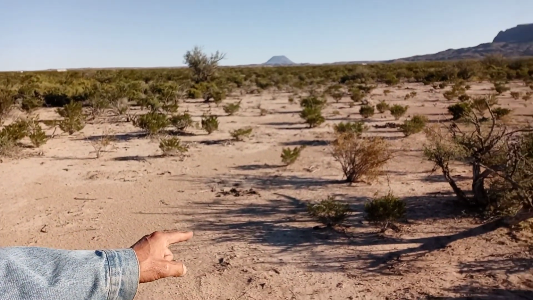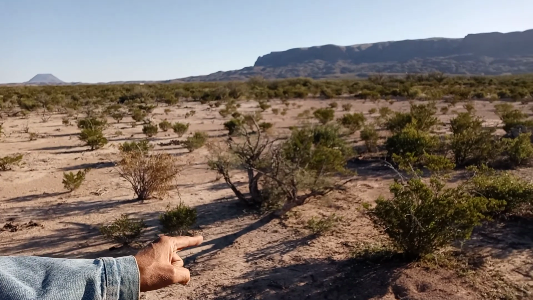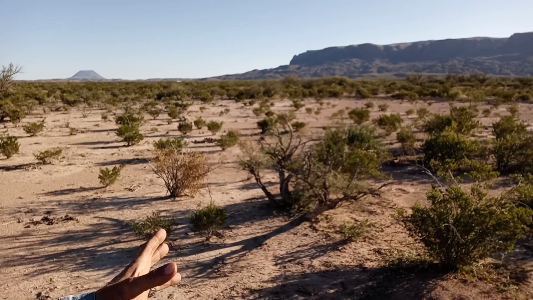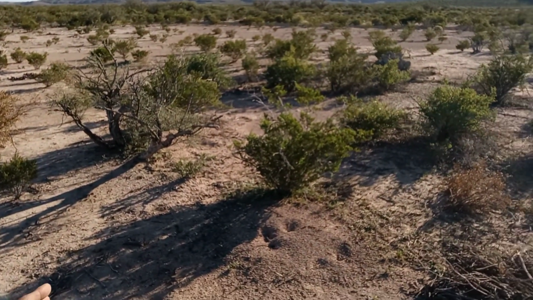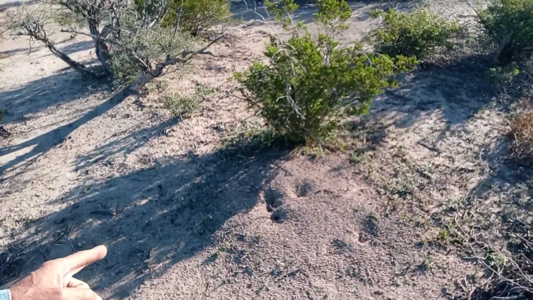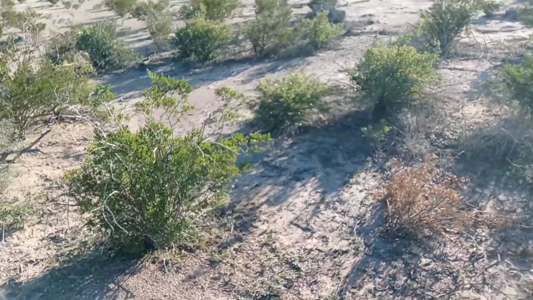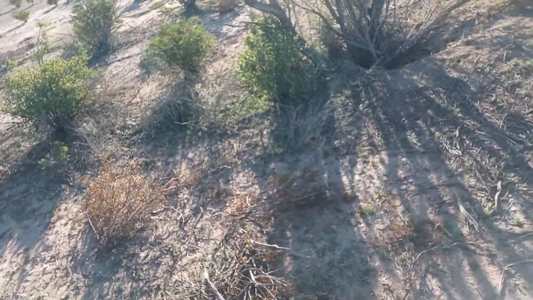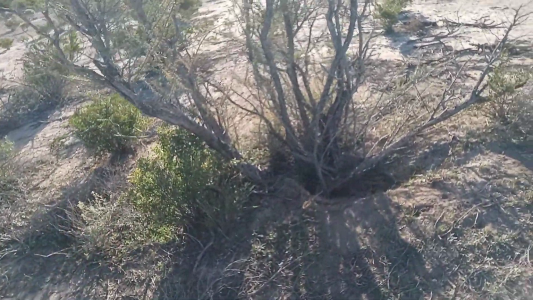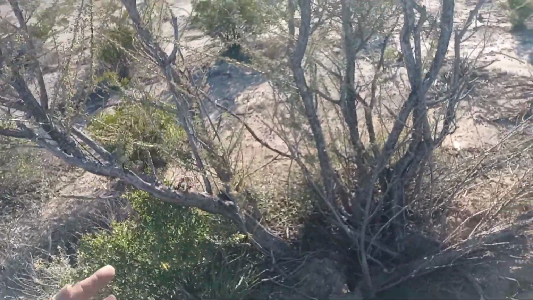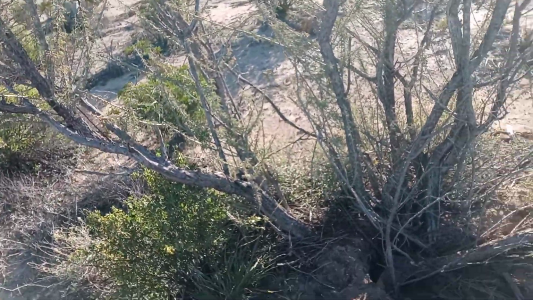Where you see bushes and shrubs, that's where the mound is. And right here is like an anthill. Here is where the water travels and creates this hole to water the roots underneath.